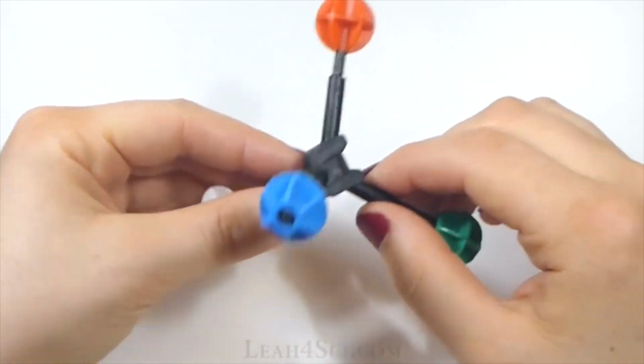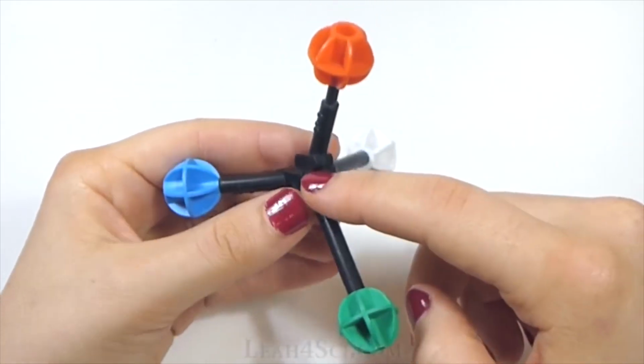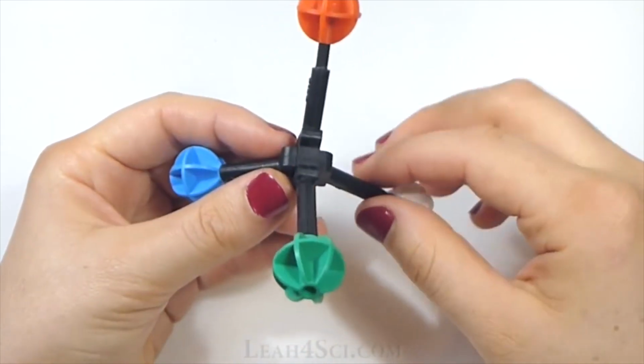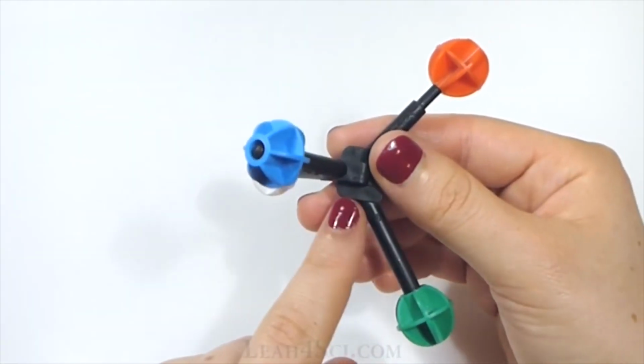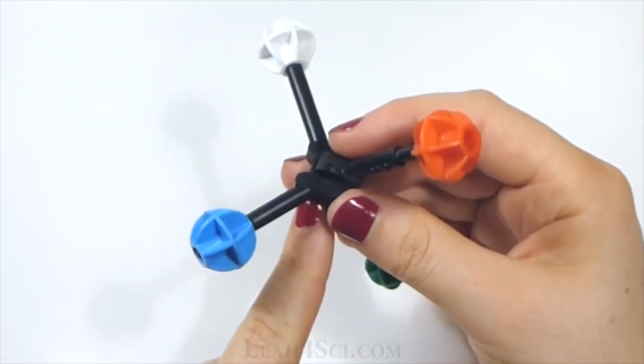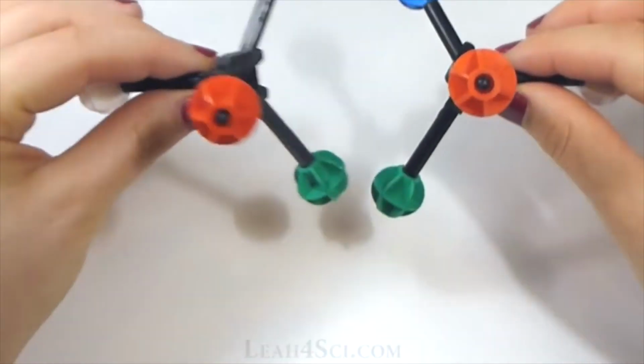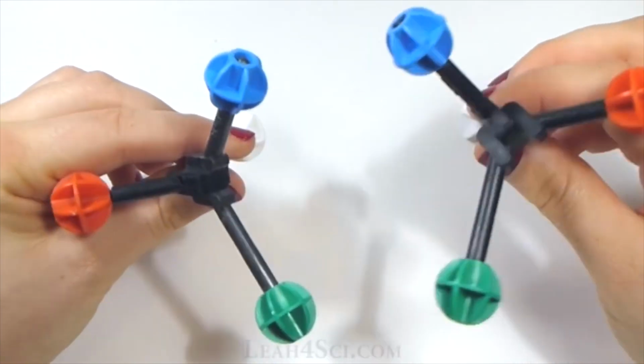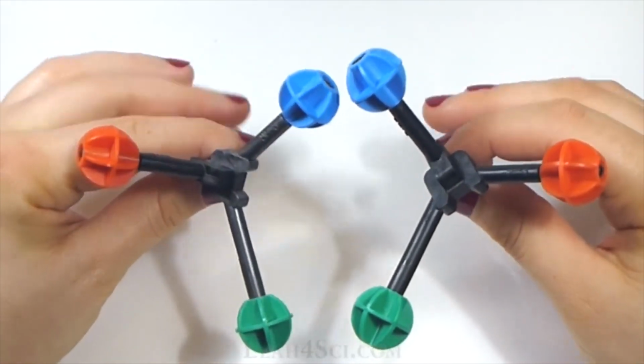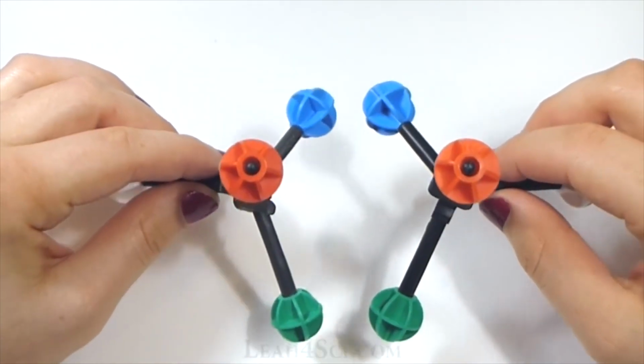So notice here we have a central carbon atom with 4 unique substituents. This is considered the chiral or asymmetric center, and it's tetrahedral because it's sp3 hybridized. So notice that I have 2 apparently same looking structures, where each one has a chiral center and the 4 same substituents.